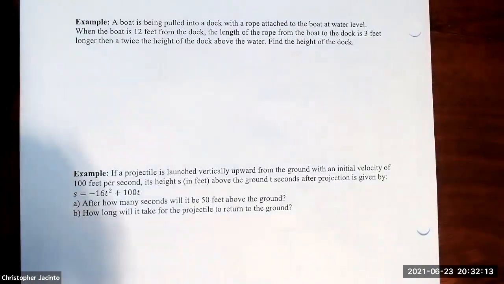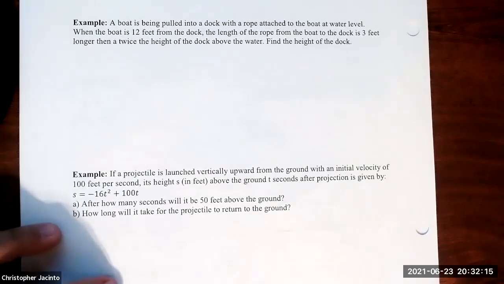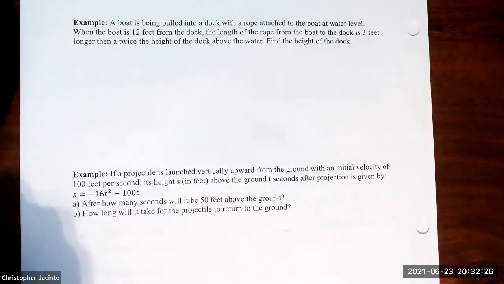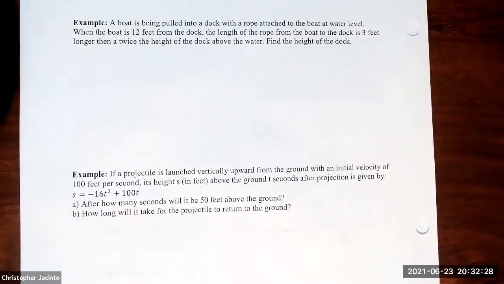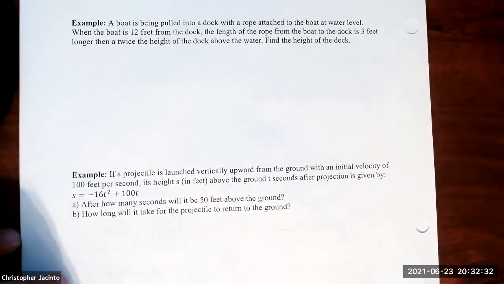Okay. So this one says a boat is being pulled into a dock with a rope attached to the boat at water level. When the boat is 12 feet from the dock, the length of the rope from the boat is 3 feet longer than twice the height of the dock above the water. It's a lot of stuff, right? The question is to find the height of the dock.